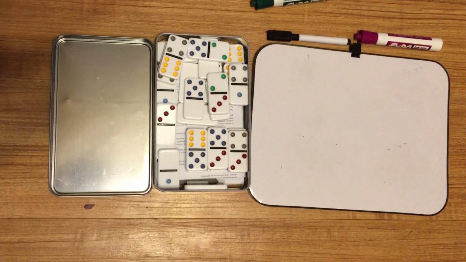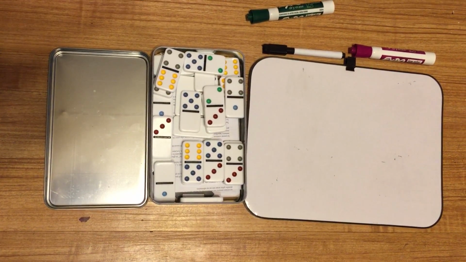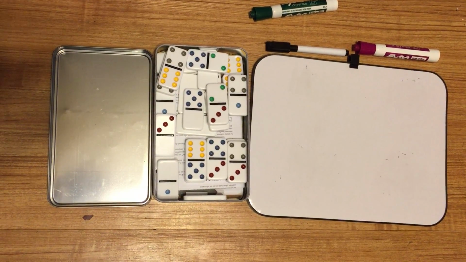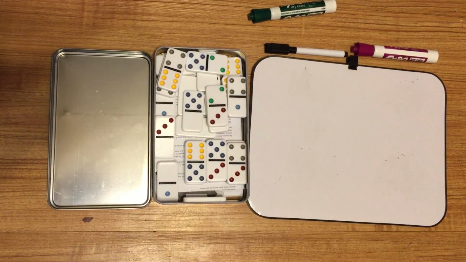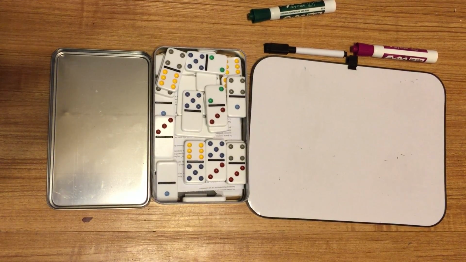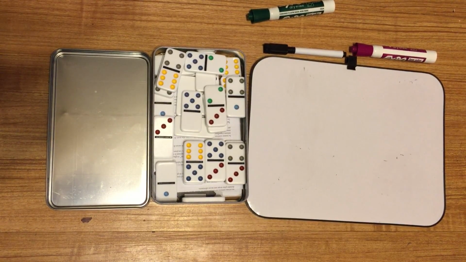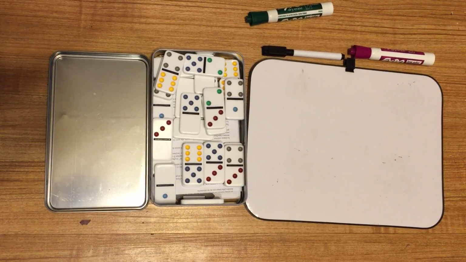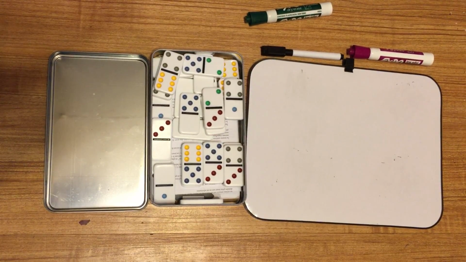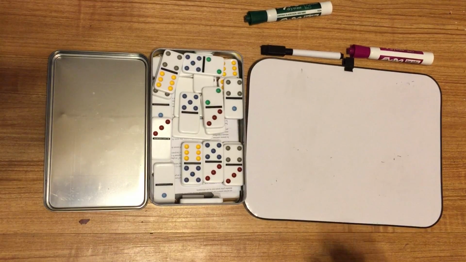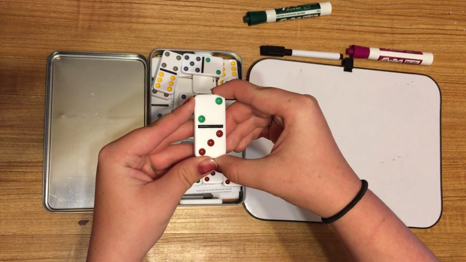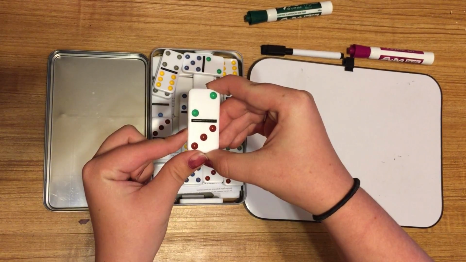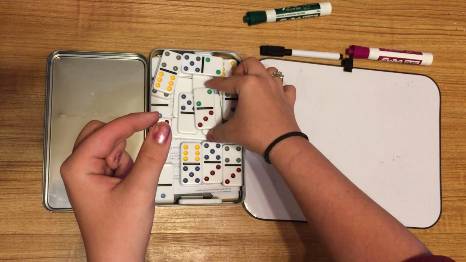Hi friends! In today's lesson we are going to be talking about practicing changing improper fractions into mixed numbers as well as working on equivalent fractions using dominoes. The skills we will be practicing include improper fractions, mixed numbers, and equivalent fractions. Using the dominoes is important when working with children because they can recognize the top number represents the numerator and the bottom number represents the denominator.